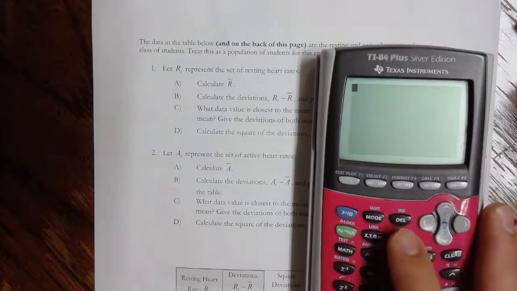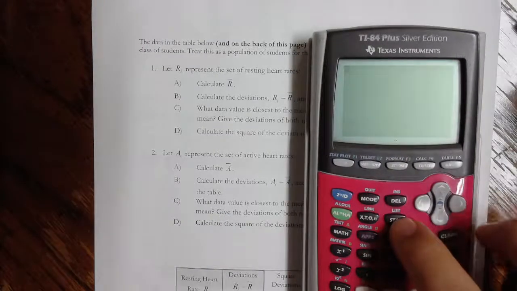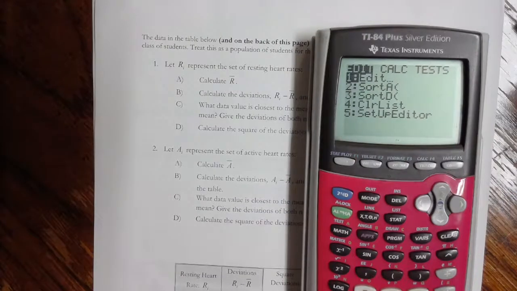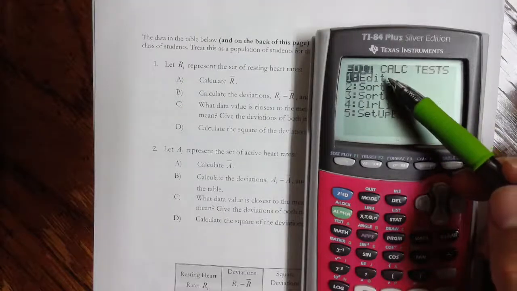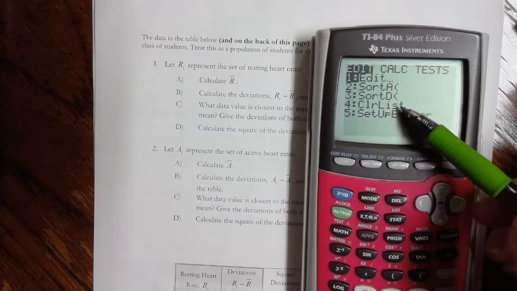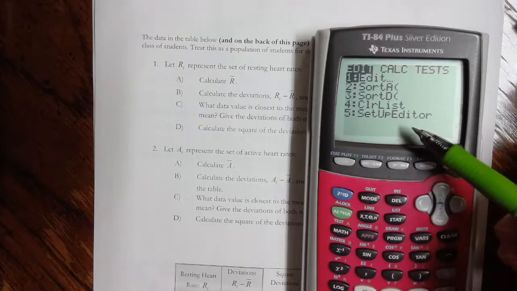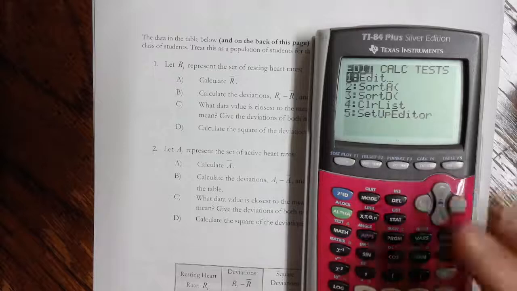To speed things up a little bit, I've already input the data. If you push statistics, or STAT, the edit screen is where you enter all of your data. Edit will put some numbers in for you. You can sort your lists either ascending or descending. You can clear a list from this screen, and the setup editor, which is usually used when a list is missing. Sometimes people will delete a list by accident, and the setup editor will just reset that. So that might come in handy.